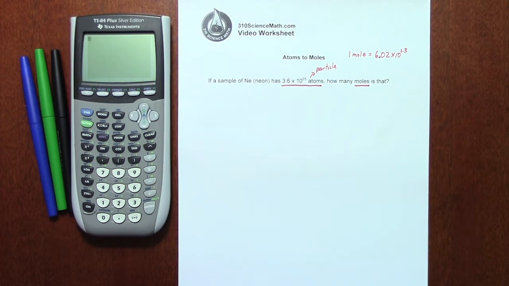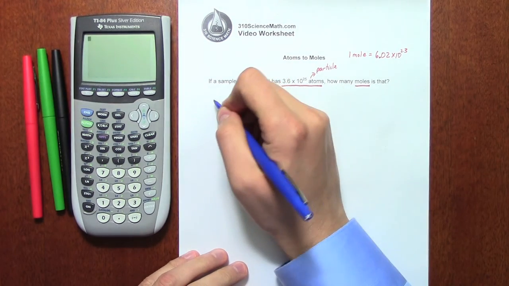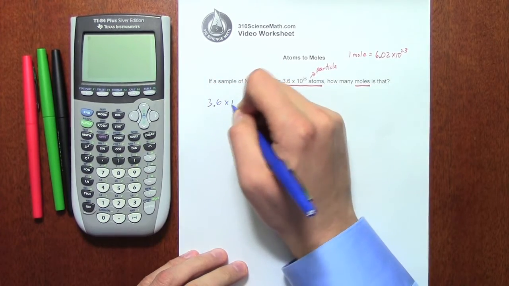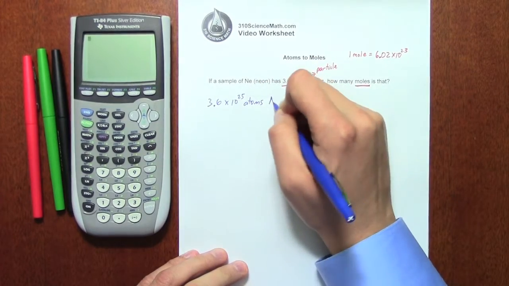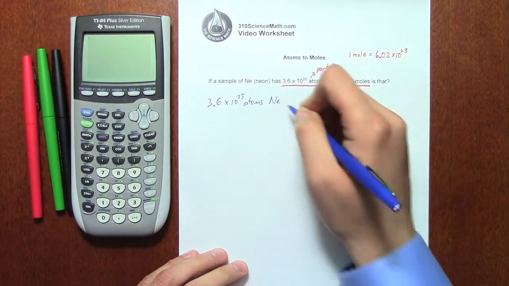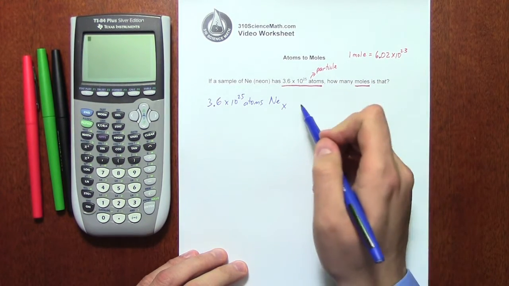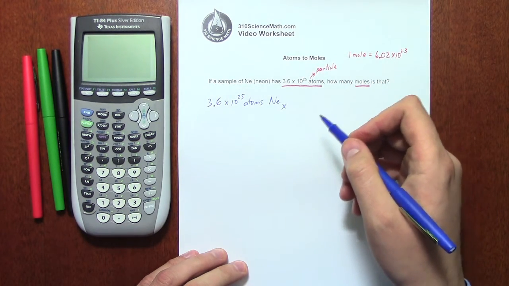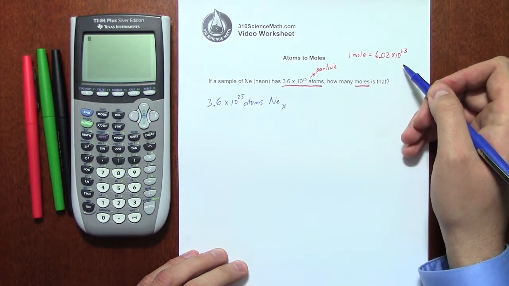focused on that. Alright, so I'm going to take my blue pen here and I'm going to solve this in 2 ways. The first way is the dimensional analysis style, which is my personal favorite. 3.6 times 10 to the 25 atoms of neon. That's what we're given here. So for dimensional analysis, you always start with the given information, and then you need to use some kind of conversion factor. So we have to use something that's going to allow us to go from atoms to moles. And you kind of got the hint from what I wrote up here at the top.